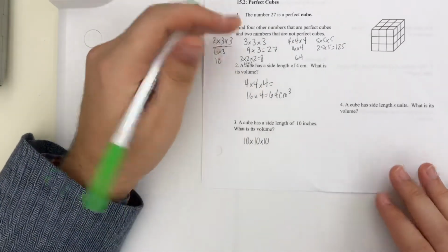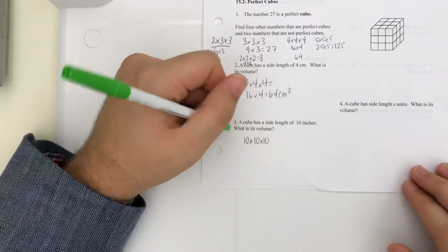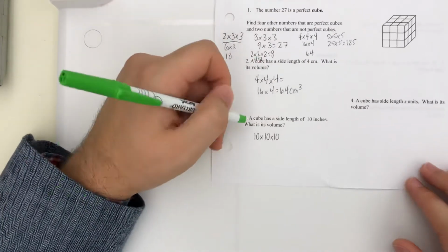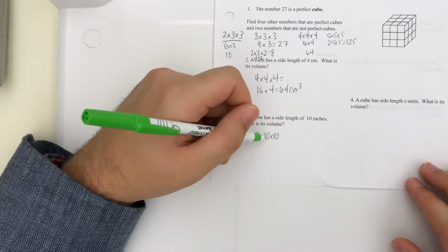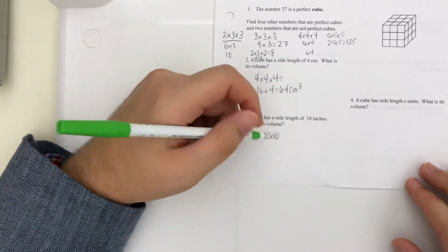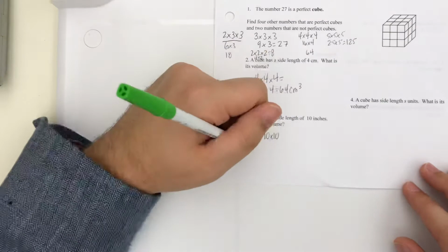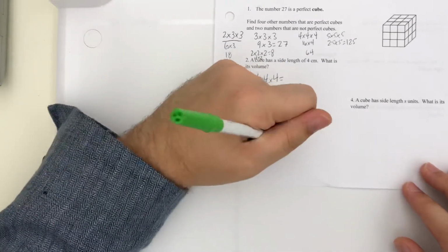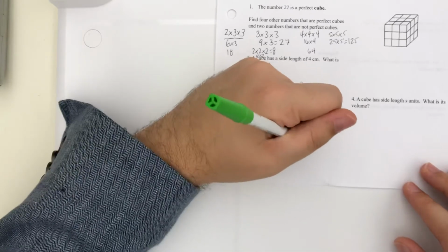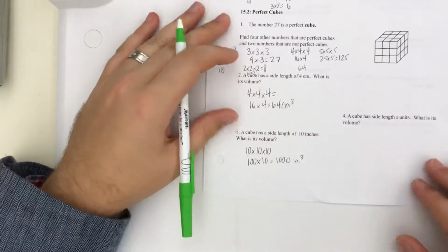10 times 10. So I apologize for the interruption, but so a cube has a side length of 10 inches. What is its volume? 10 times 10 times 10. So remember, we're multiplying the number by itself 3 times. 100 times 10 would give us 1,000 inches cubed, right?